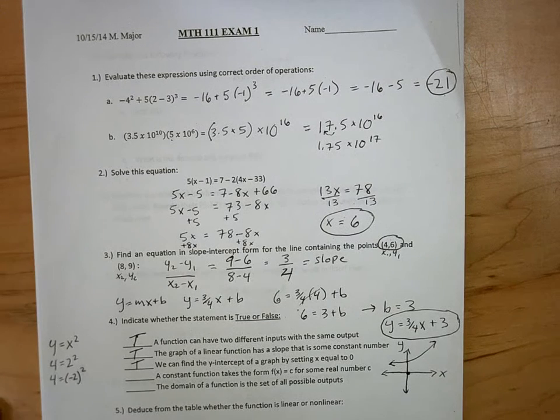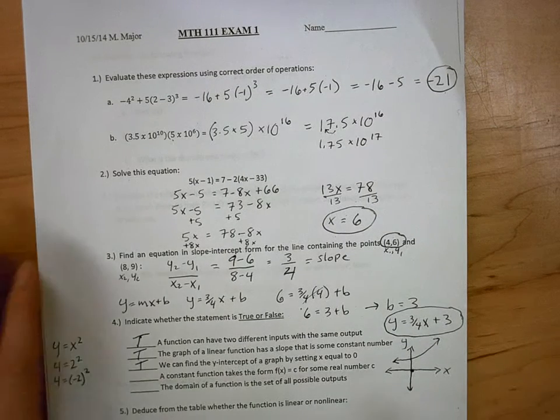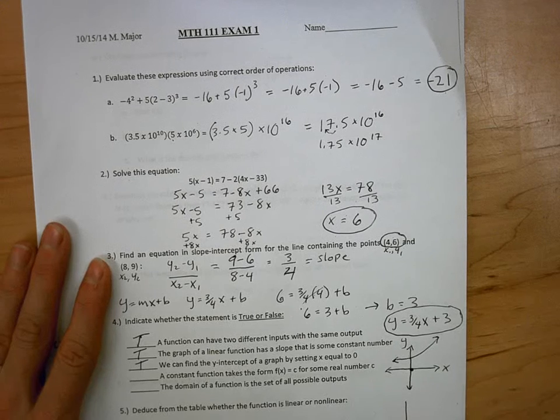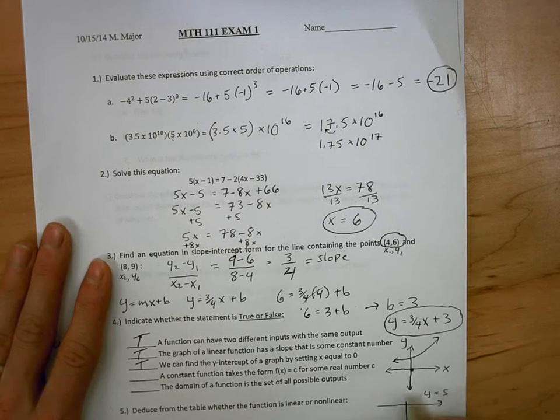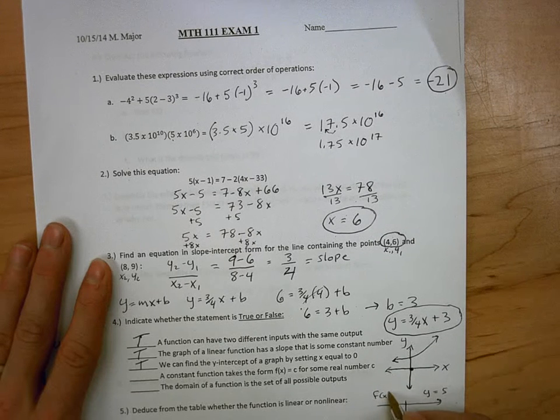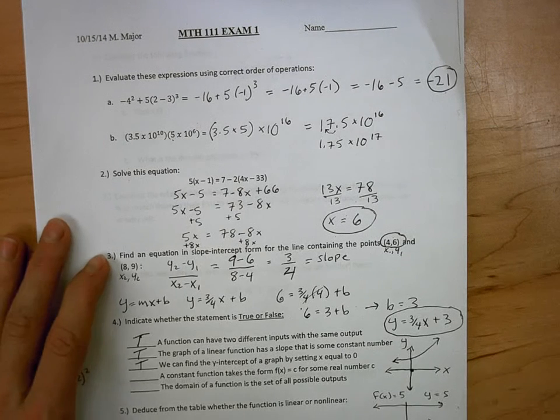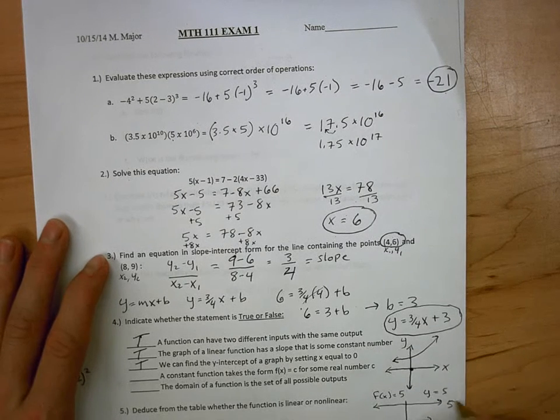A constant function takes the form f of x equals c for some real number c. Yes, that is true. That is the definition of a constant function. So here the graph of a constant function y equals 5, or f of x equals 5, is a horizontal line at 5.